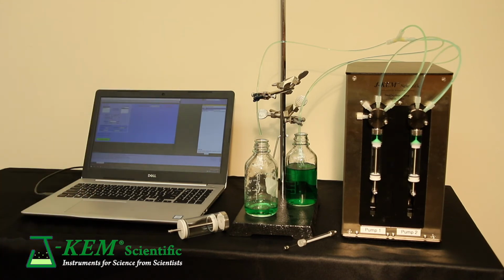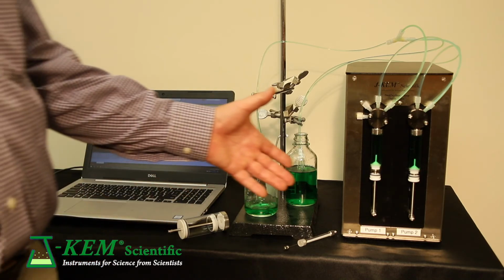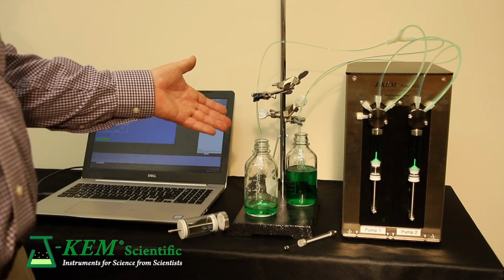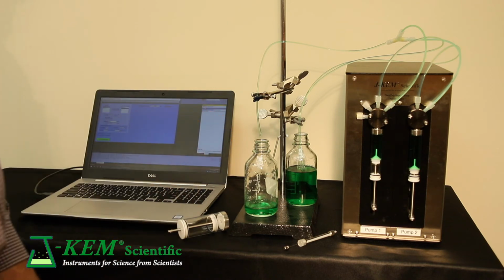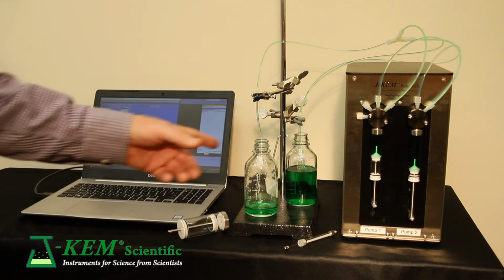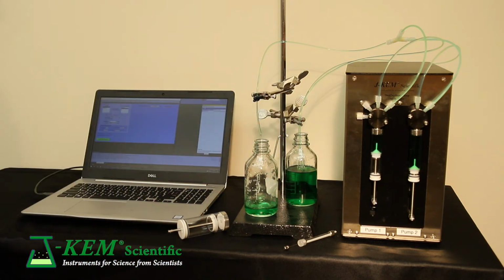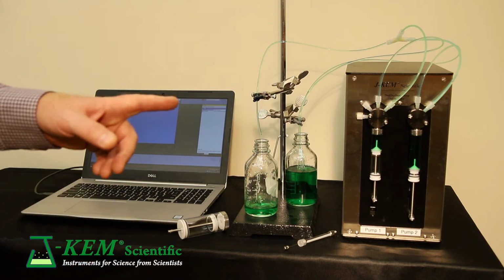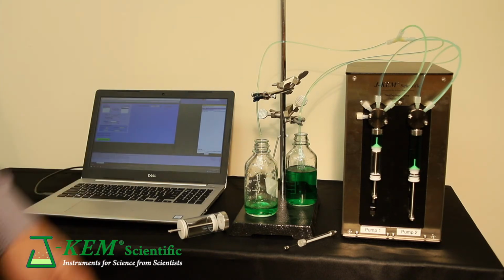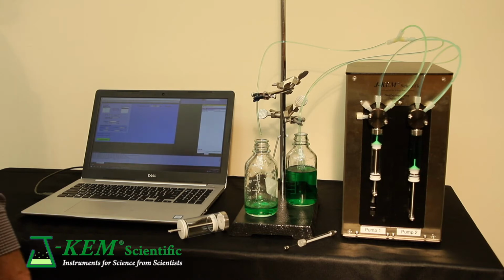In the dual pump system, both syringes, of course, are going to fill. Once they're full, syringe 1 starts to deliver at the rate I requested, 10 milliliters a minute. And it'll do that until it's empty. Now, the important point here is watch what happens when syringe 1 is empty.